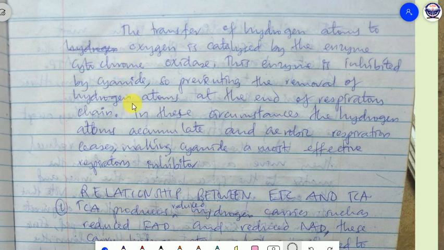Kwa process nzima electron transport chain itafanyaje? Itastop. Ikishastop, cell itafikia wakati ambao itakosa energy, itakufa. Kwa hiyo ndio sababu Wachaga hawali mihogo. Wasiseme ni uchawi. Sio uchawi, it is because of the inhibition of cytochrome oxidase by cyanide.